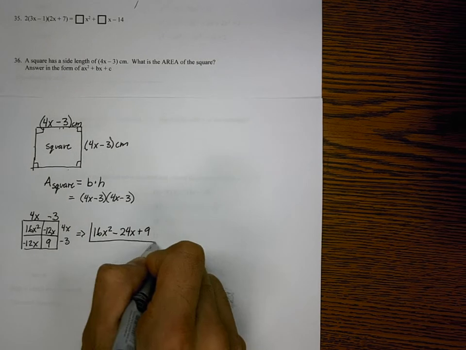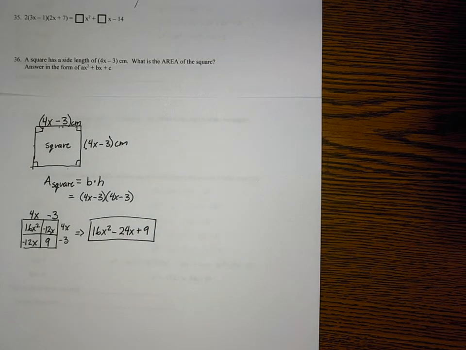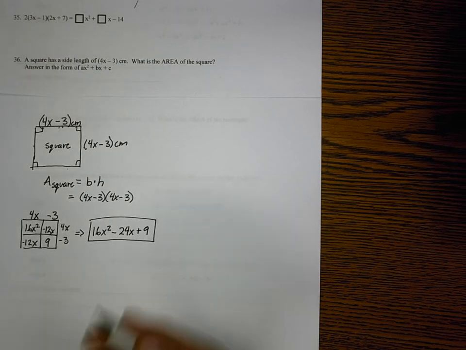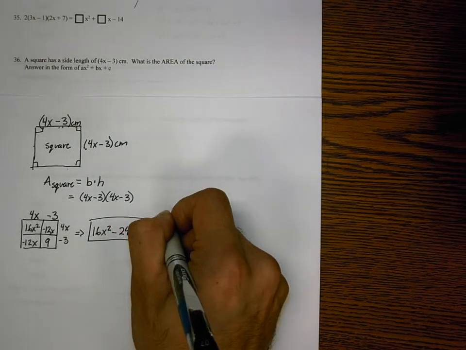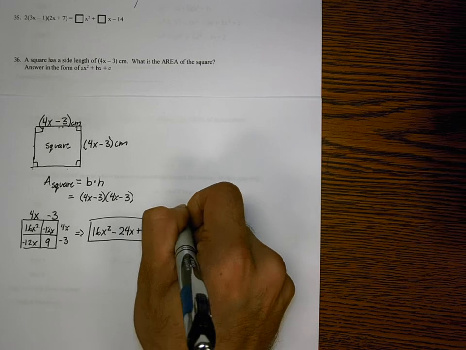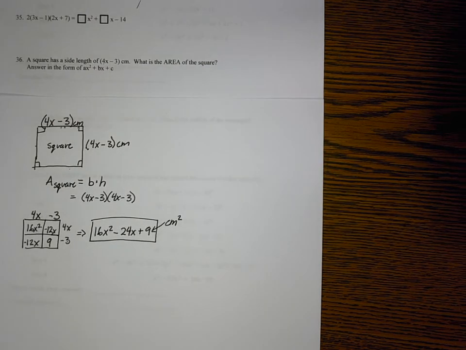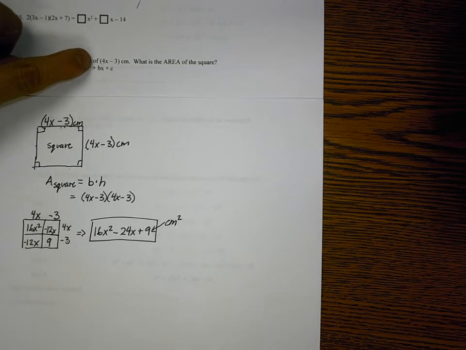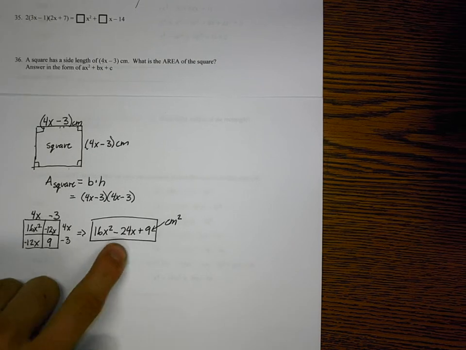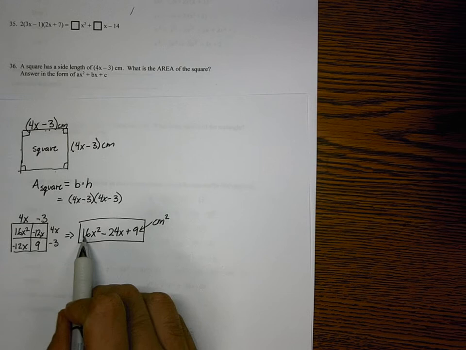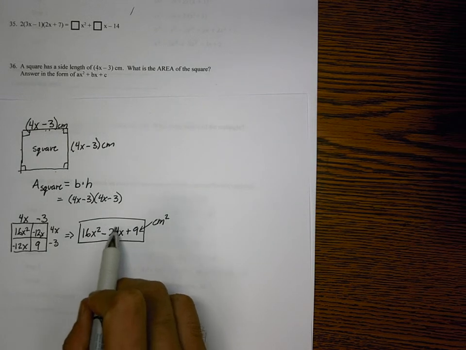That is our area. Well, and they gave us centimeters, so technically this is in centimeters squared, because it's centimeters times centimeters. But that would be the unit. And this is in the form ax squared plus bx plus c. They're just saying to simplify this.